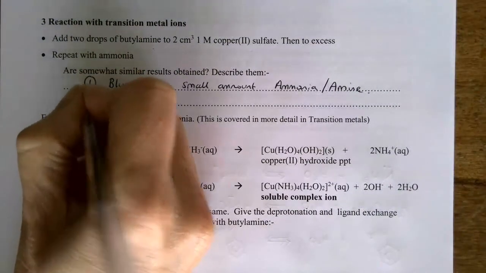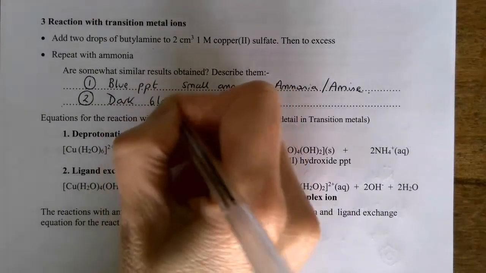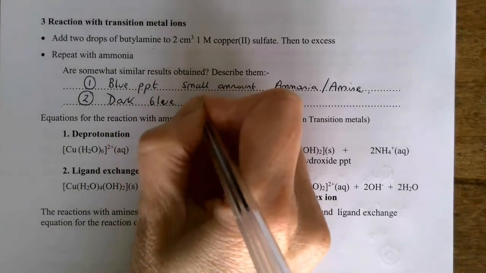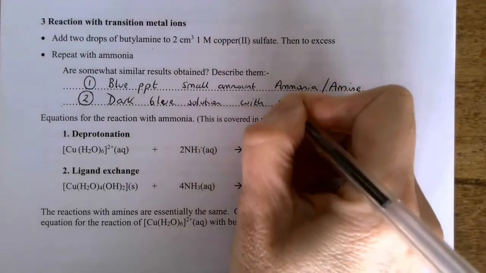And we got a dark blue solution with excess.